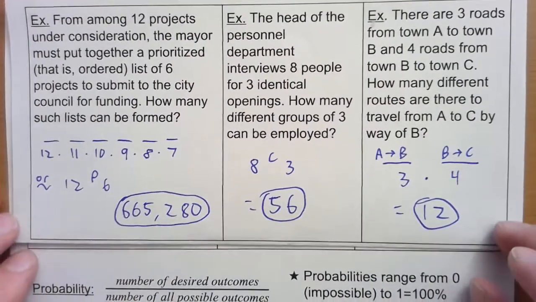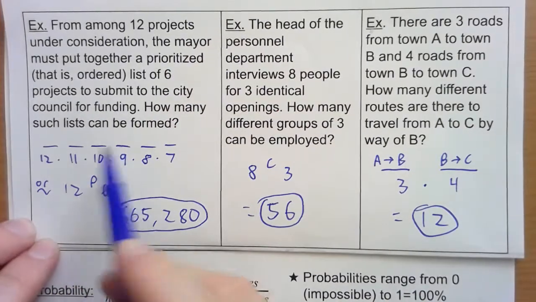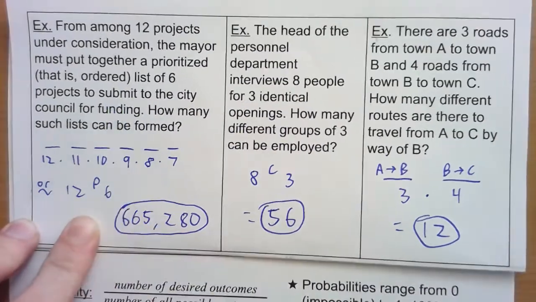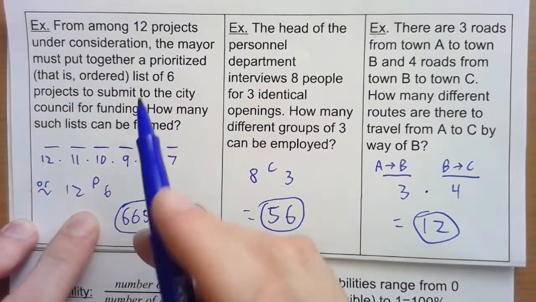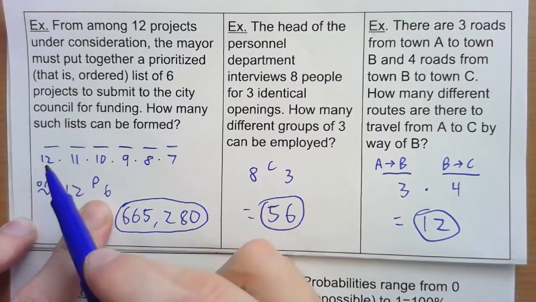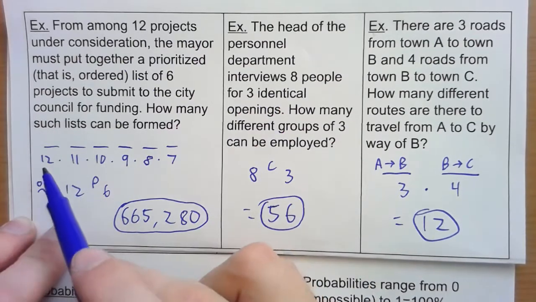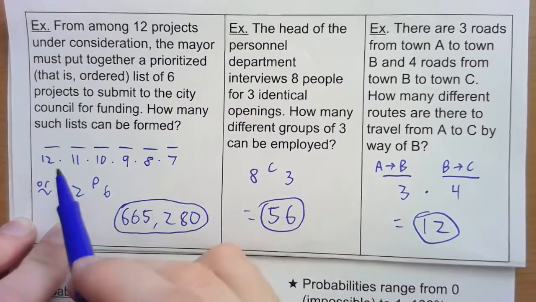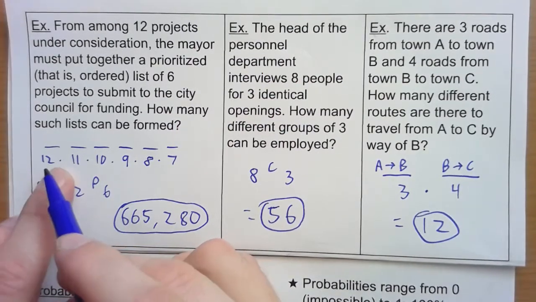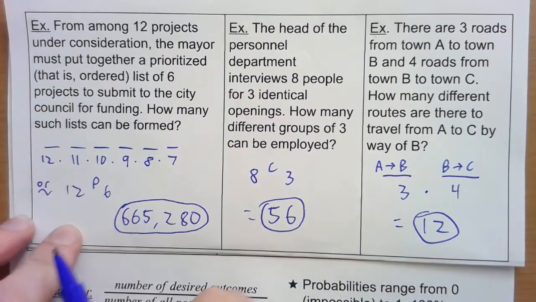All right. So here were the answers. So the first one you could have done using the slots or the nPr. So here it said ordered, so order mattered. So you could either say there's 12 things, I'm arranging 6 of them, that's the nPr. Or you could say there's 12 slots to fill in, 12 choices to be made. And then these were the number of options in each one. Again, it decreases each time. Once you pick the first project, it can't also be the second project. So you have one less option each time.